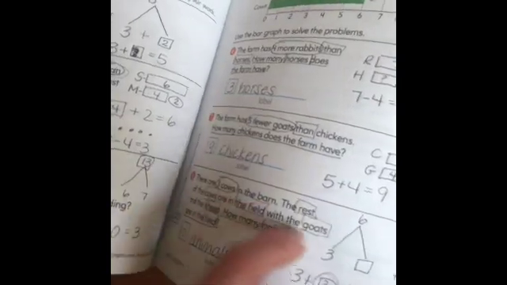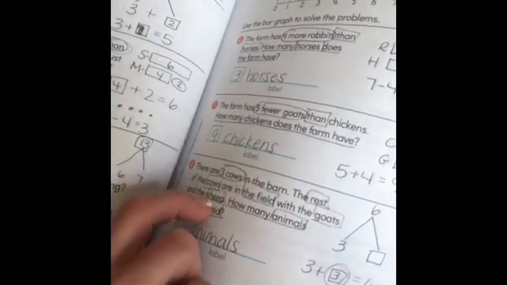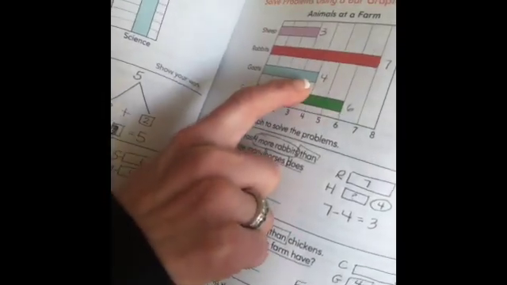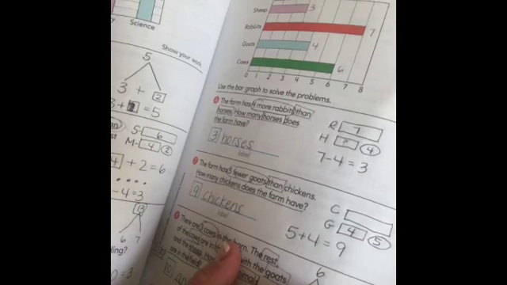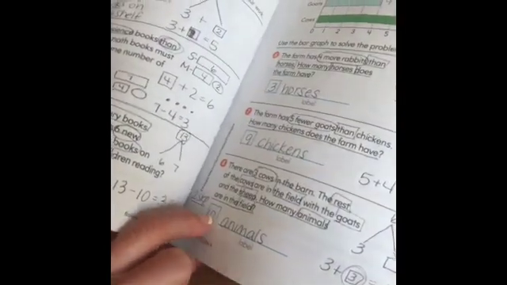But now I need to figure out how many goats and how many sheep are with those 3 cows. Well, I see that there are 4 goats. So I put the 4 over here. I don't know if you guys can see that. There are 3 sheep. So I put the 3 over here. And I know that there are 3 cows on the field, so I put that there, and I added it all together. 4 plus 3 plus 3, and I did my doubles first. 3 plus 3 is 6, and 6 plus 4 is 10. So there are 10 animals on the field.